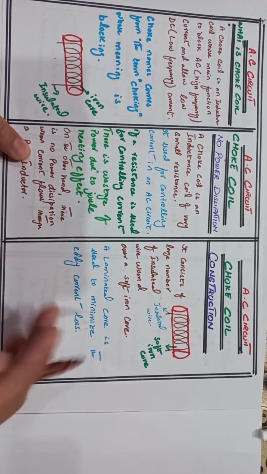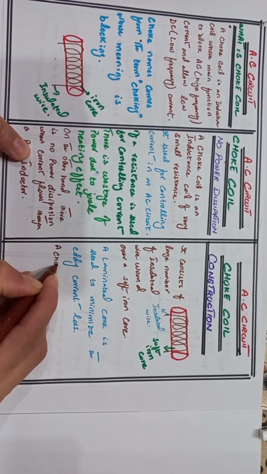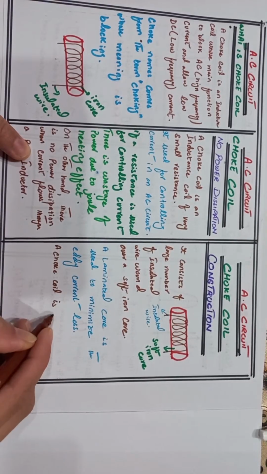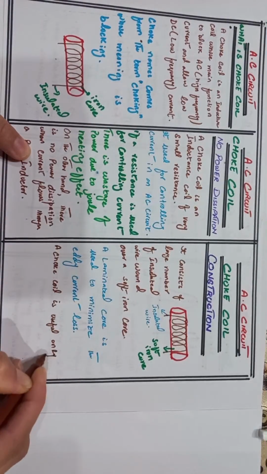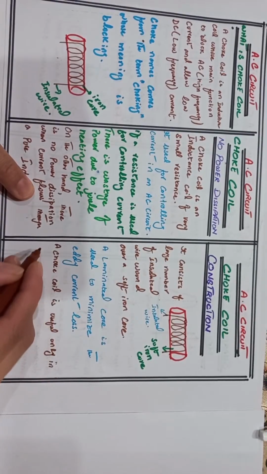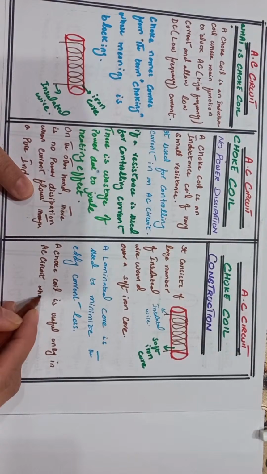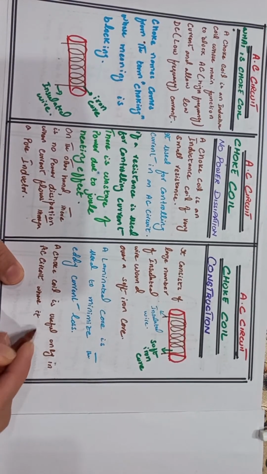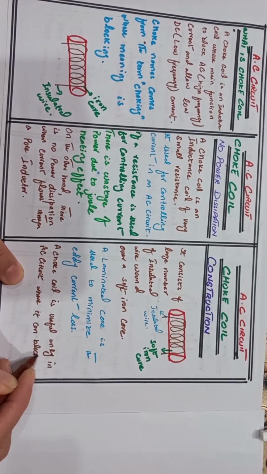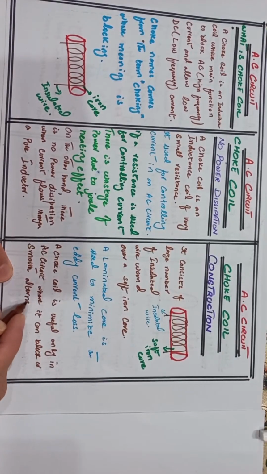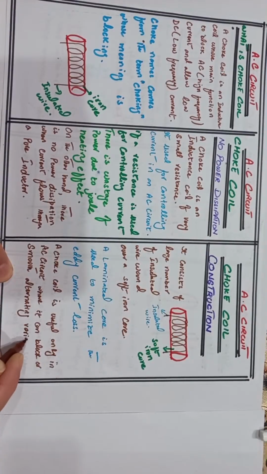A choke coil is useful only in an AC circuit, where it can block or smooth alternating variation.